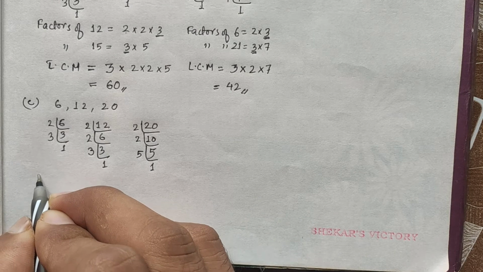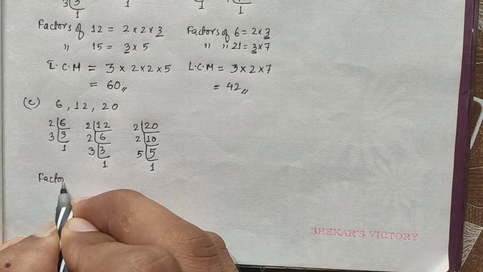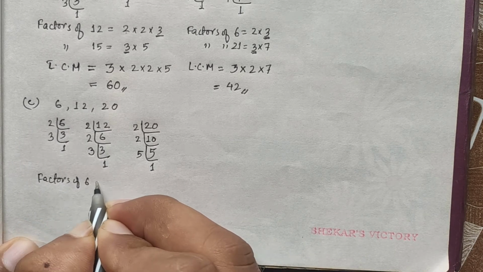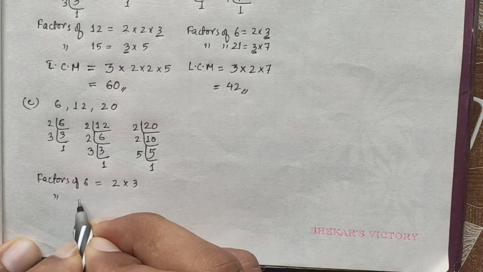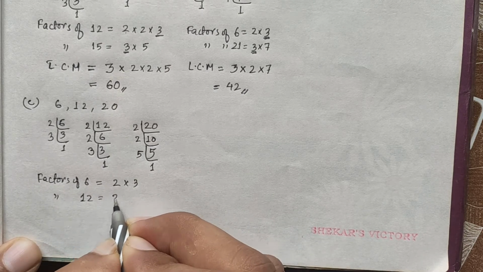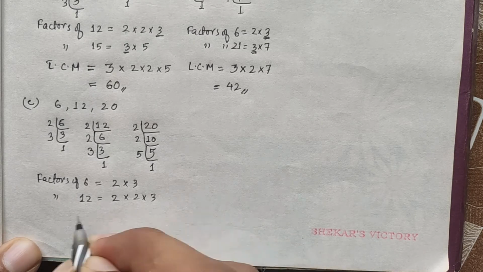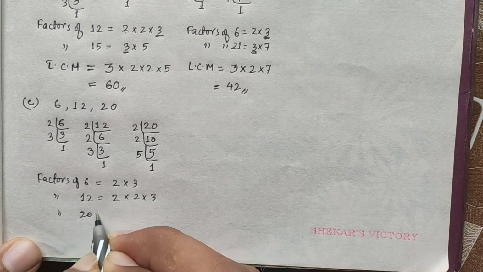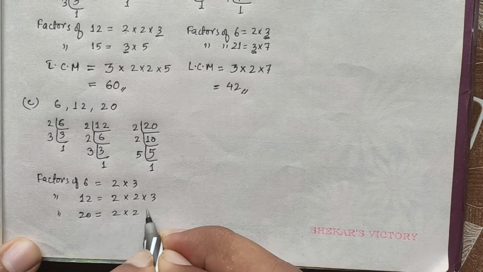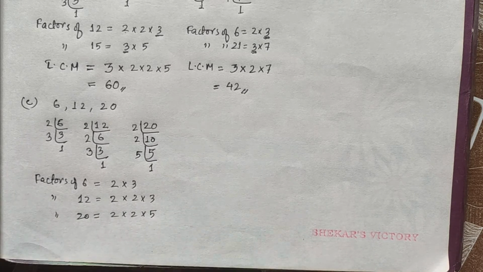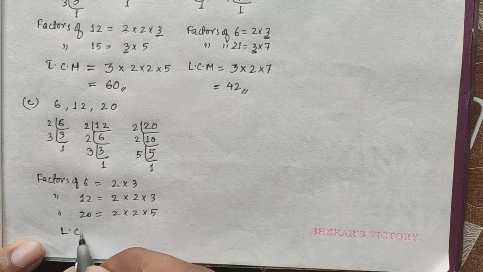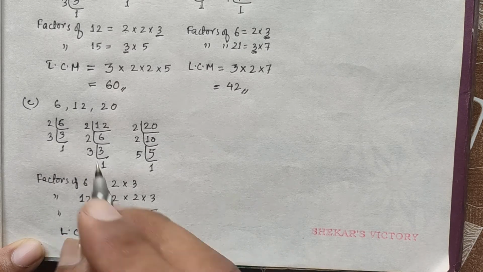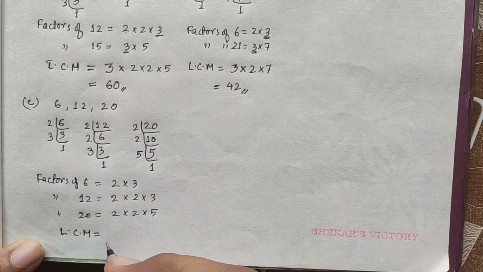So therefore factors of 6 are 2 times 3, factors of 12 are 2 times 2 times 3, and factors of 20 are 2 times 2 times 5. Okay, so now we are going to find the LCM of 6, 12 and 20. So what will be the LCM?